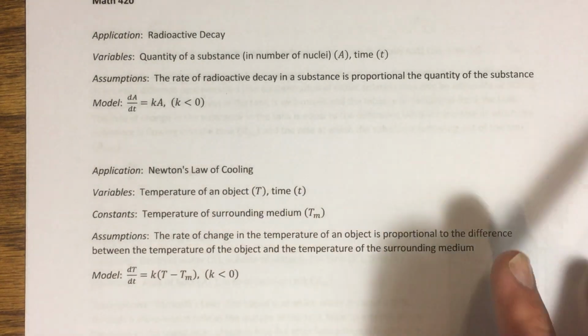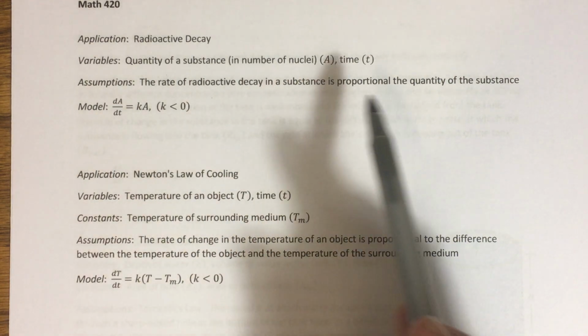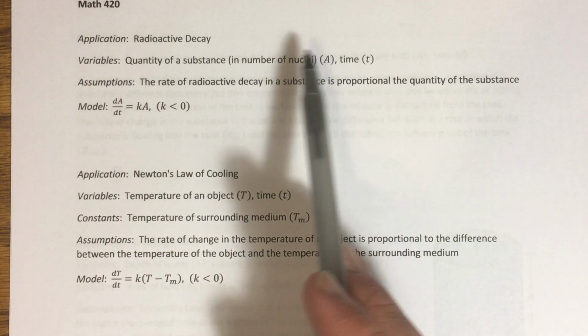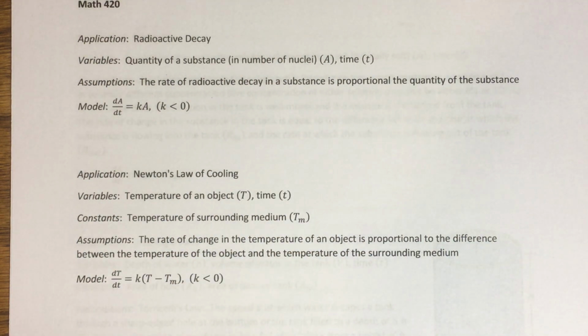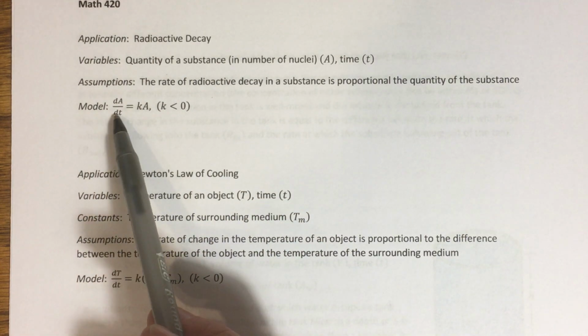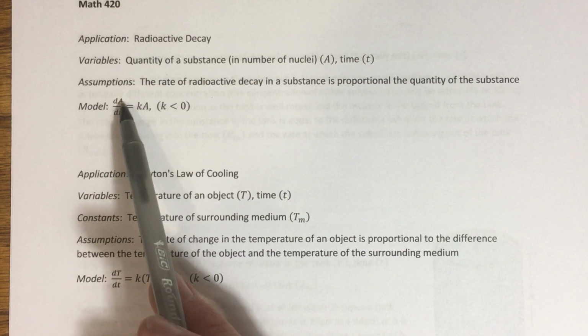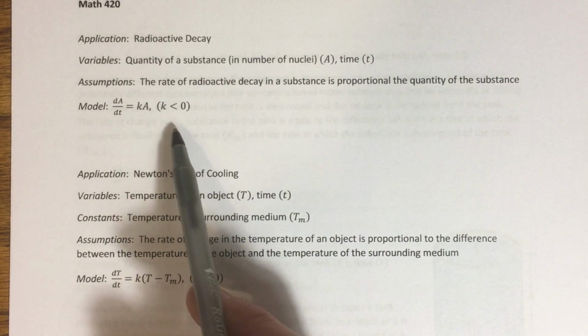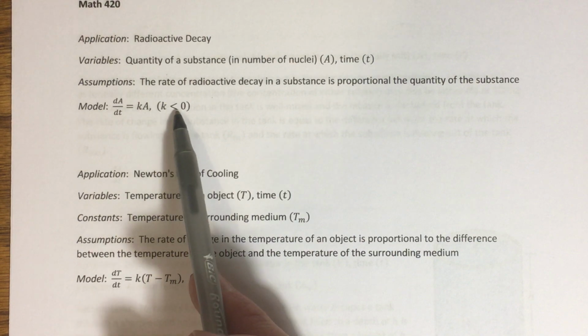Notice this is an almost identical kind of assumption that we were making with population dynamics, which is that the size, or the amount of something, is directly proportional to its rate of change. Only in this case, we're assuming that the rate of change is going to be negative. It's going to be decreasing over time. So we get a similar model as what we had before, only instead of P, we're using A. dA/dt is equal to some constant times A. And because we're talking about decay, that k would have to be some negative constant.